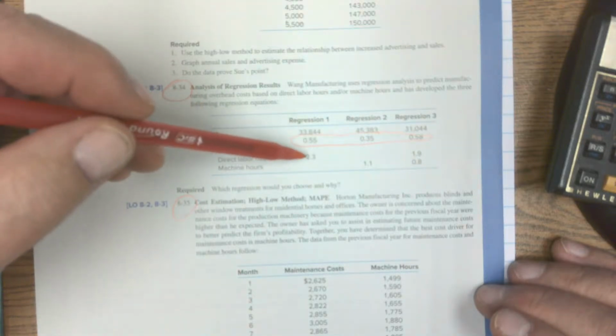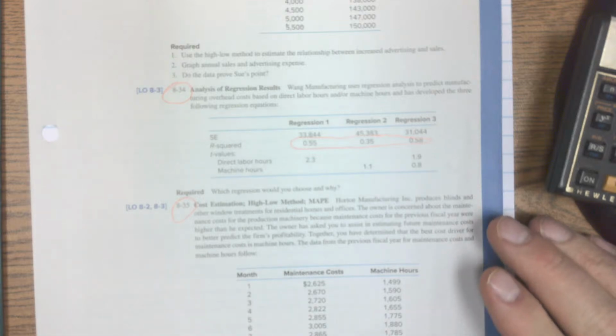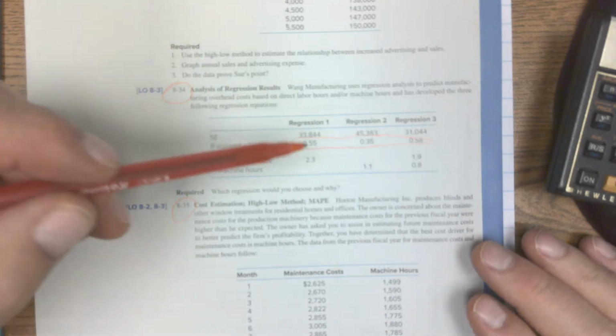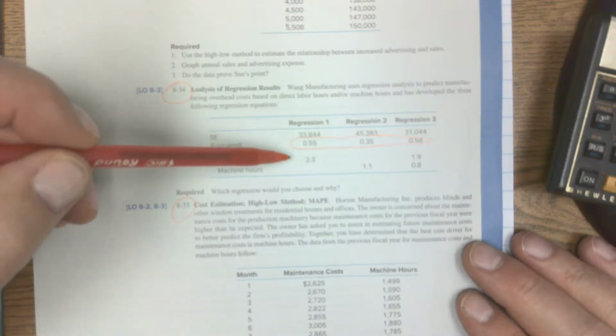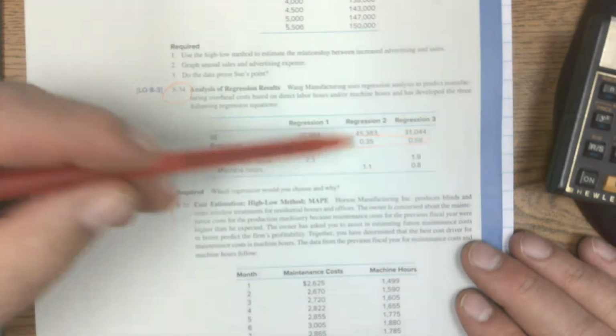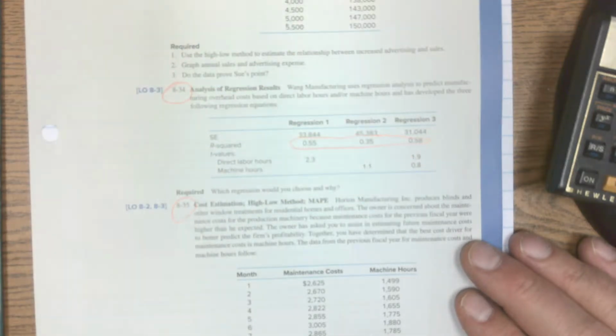So then we go down to the t values. The higher the t value, the more correlated the numbers are. Ideally, t values should be above 2. And we can see regression one. Regression one uses just direct labor hours. Regression two uses machine hours, and regression three uses both direct labor hours and machine hours.